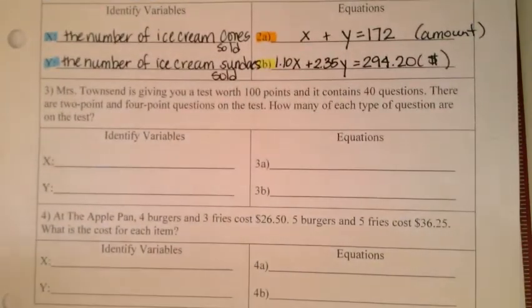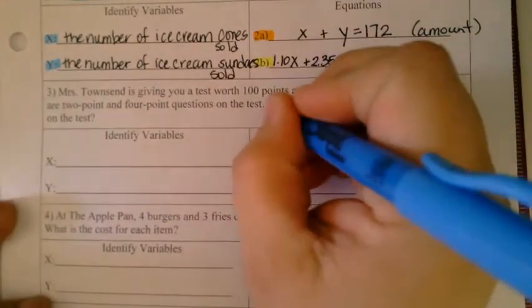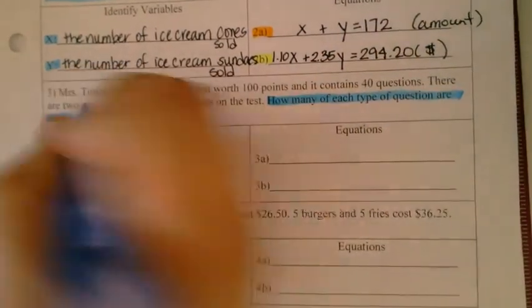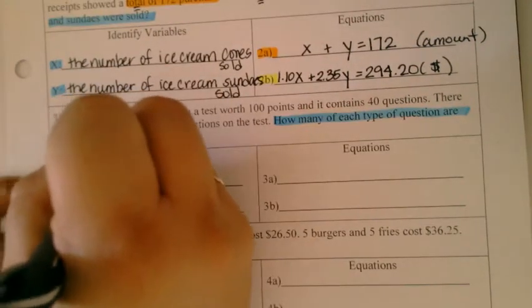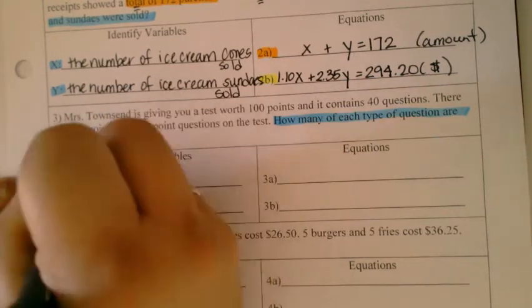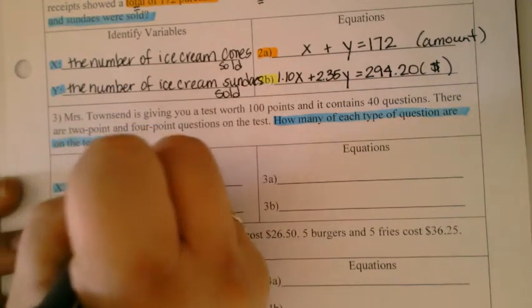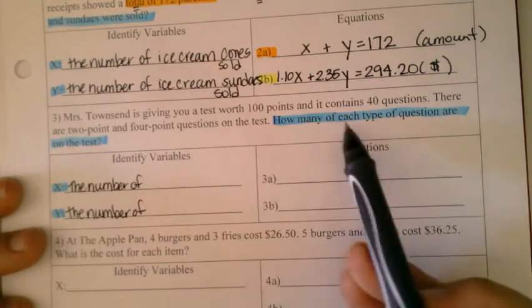All right, ready for the next one. Mrs. Townsend is giving you a test worth 100 points, and it contains 40 questions. There are 2-point questions and 4-point questions on the test. How many of each type of question are on the test? So again, we're going to start with that question. It's asking us how many of each type of question are on the test. So we're looking for an amount again. So the number of, and it's asking us to tell us the number of each type of question.